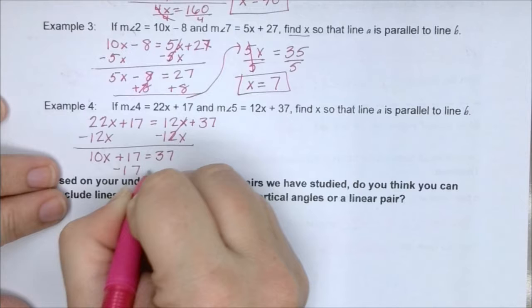Linear pair, that's the other part of this. If I gave you two lines like that and a transversal, and I said this was 60 degrees and this is 120 degrees, is that enough information to say that A is parallel to B? Think about that and write down your answer on your notes.